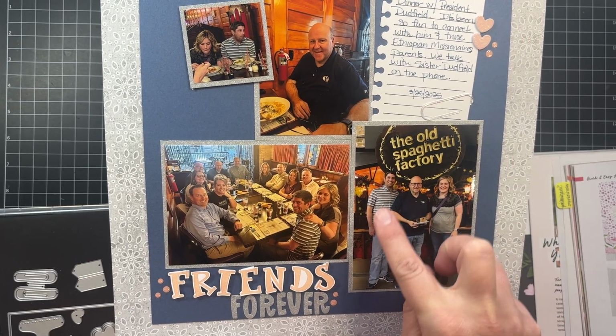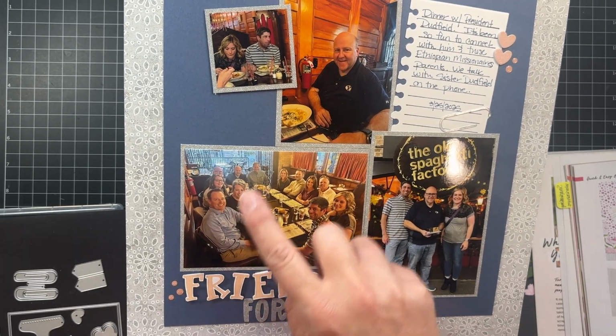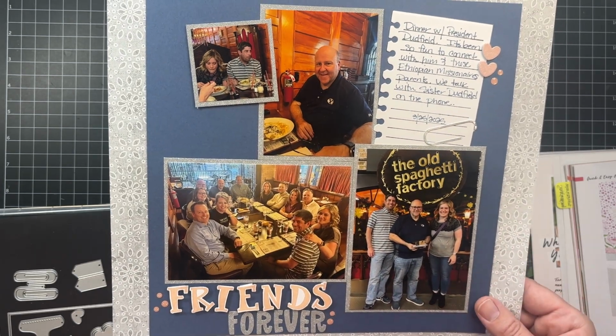I am in a gray shirt. My husband's shirt is kind of a mixture of both, so there's just a lot of blue and gray. And so that's where I took my colors from.